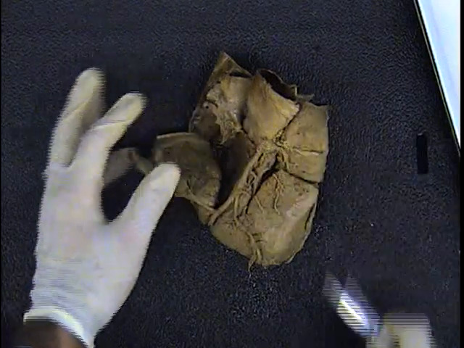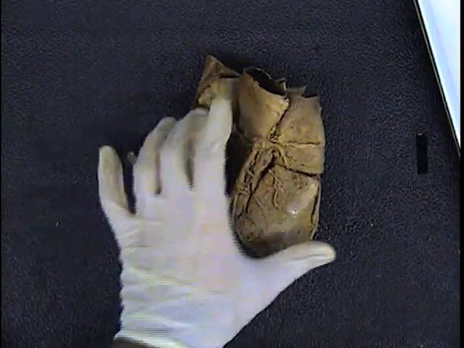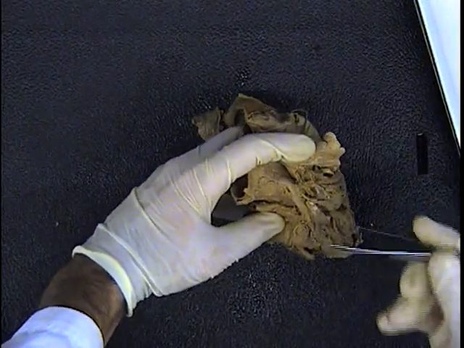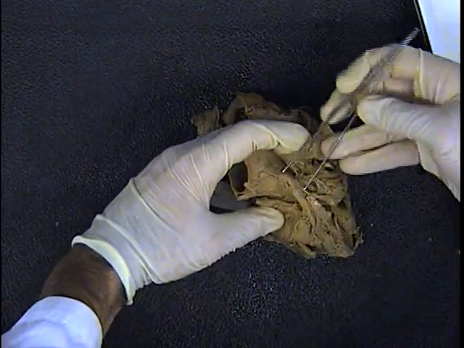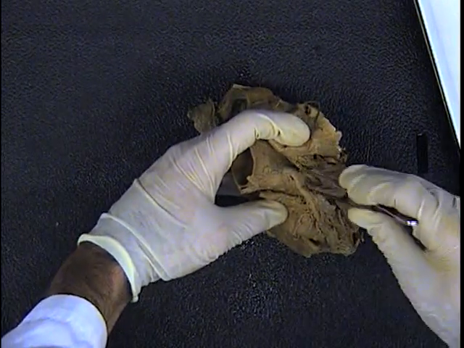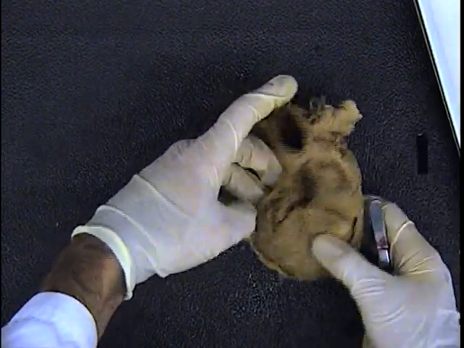And also the marginal artery is a branch coming off the right coronary on the inferior portion of the ascending aorta, whereas the left coronary that you can see very clearly here is much shorter, about this distance, before it branches into the anterior interventricular artery and the circumflex artery. So that's the arterial supply of the heart muscle.